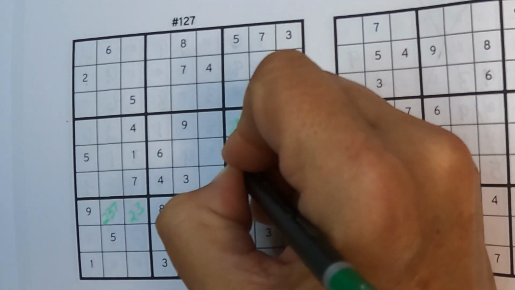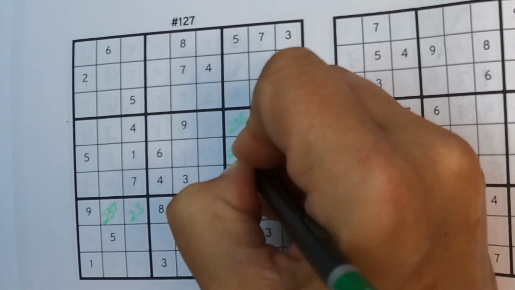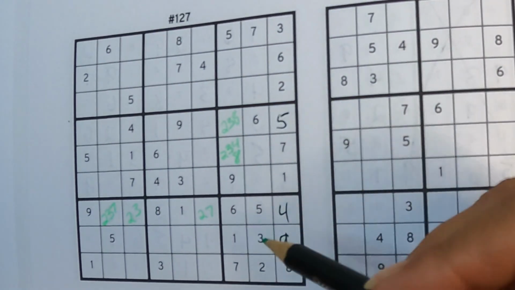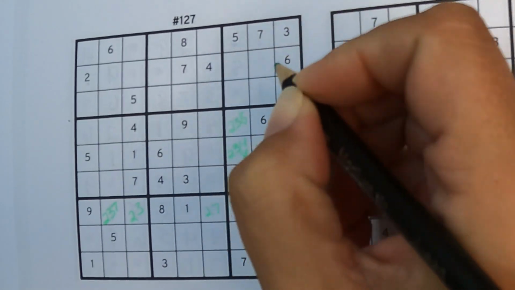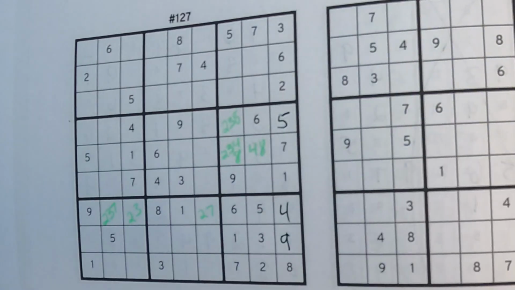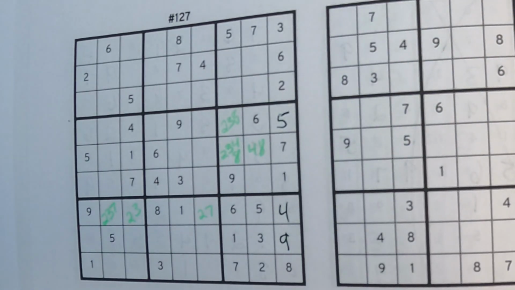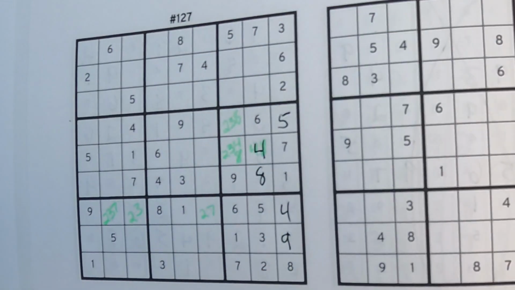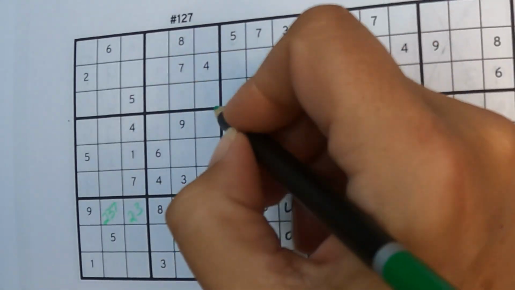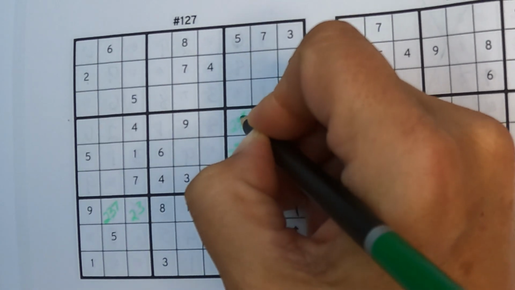No help here, 2, 3, 4, 8. 2 and 3 here, so 4, 8. 2, 3, and 4 here makes this our 8, 4. We can get rid of this 4 and 8 and this 8.